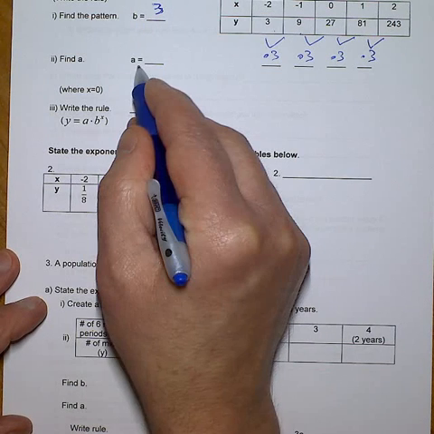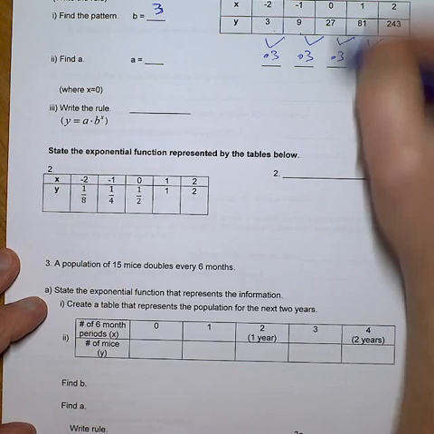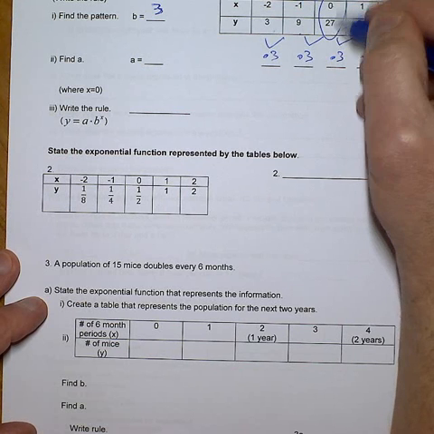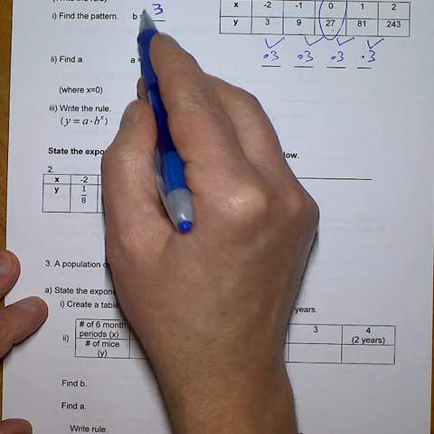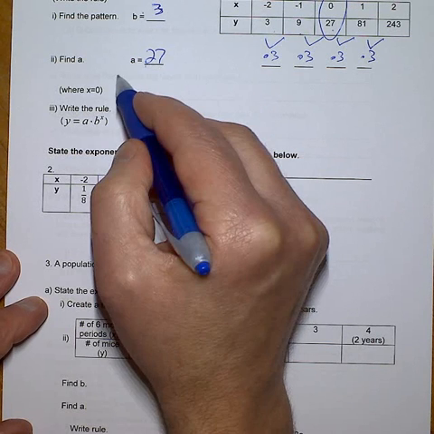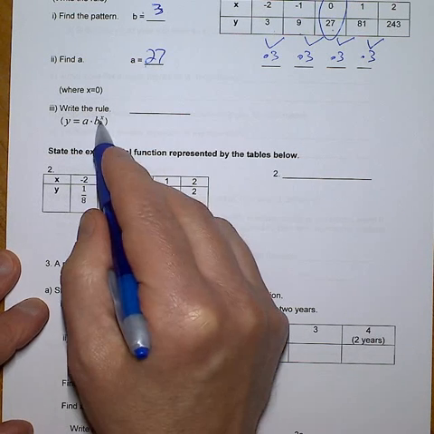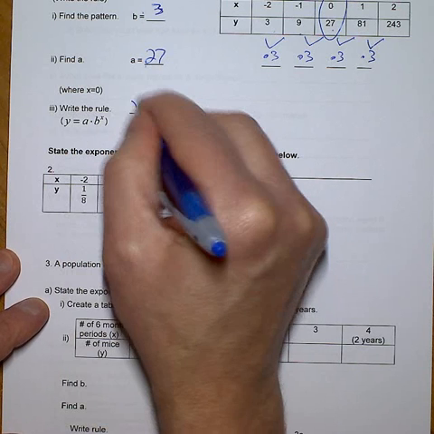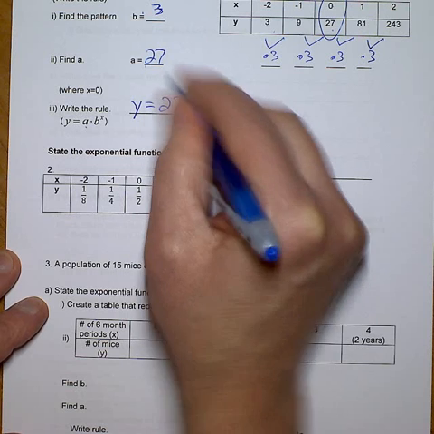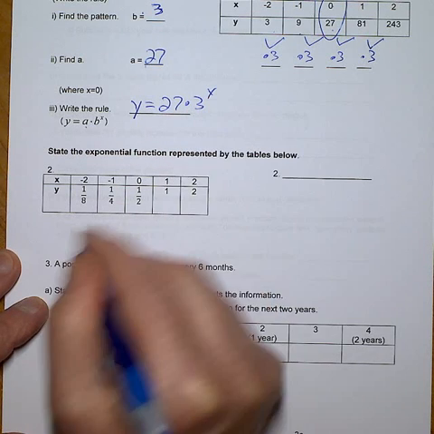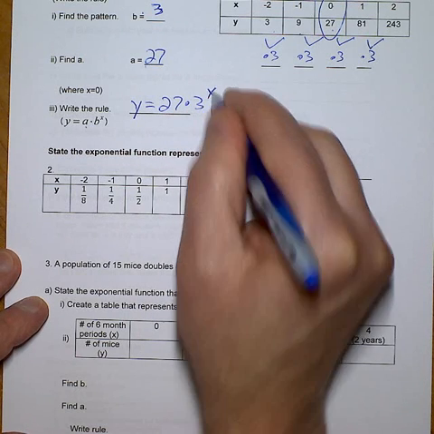Find my a. How do I find the a? Well, I look where the x is 0. I circle this. My a is going to be 27. I have my a and my b, so I'm going to write the rule. So the rule is y equals a, my a is 27, times b, which is 3 to the x. And that's it. That's the rule.